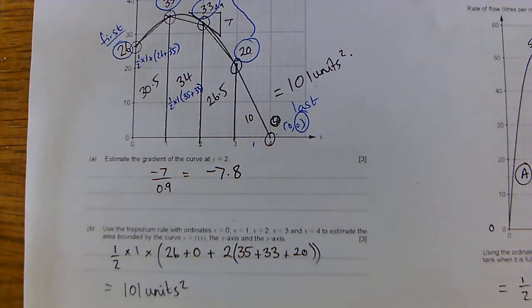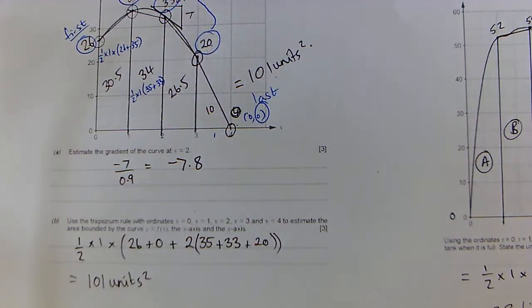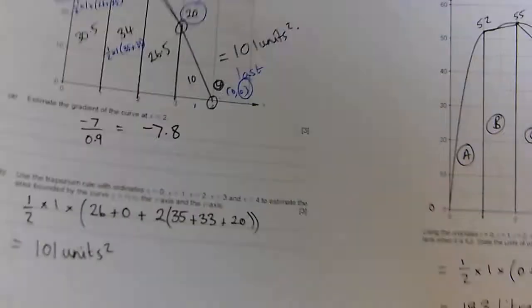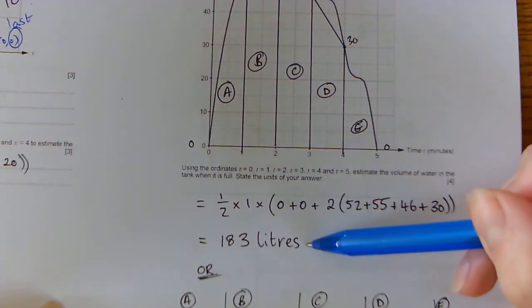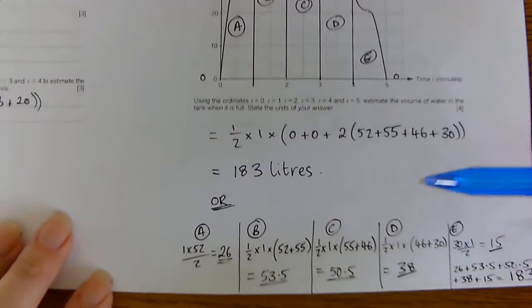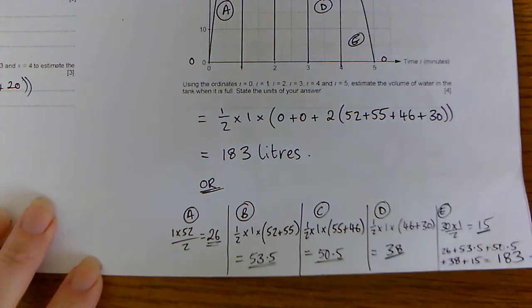So just a quick run through. When you have done the other questions, these are the ones that I got. So it's up to you whether you want to pause the video now, have a go at the questions and then check your answers. But for question 4, I got 183 litres doing it that way, or 183 doing it using the trapeziums.